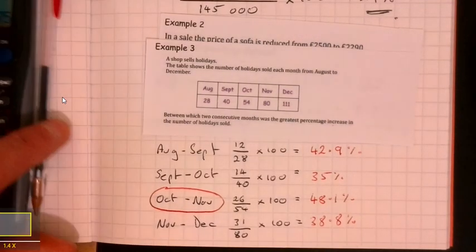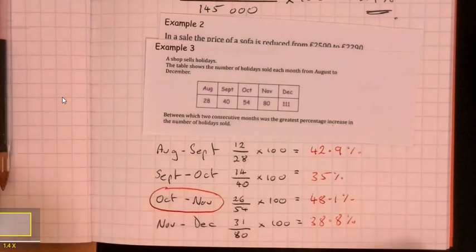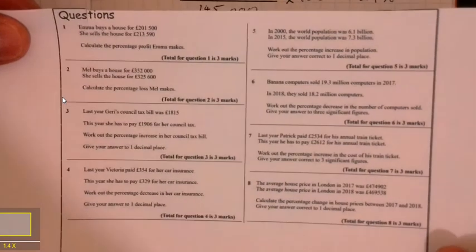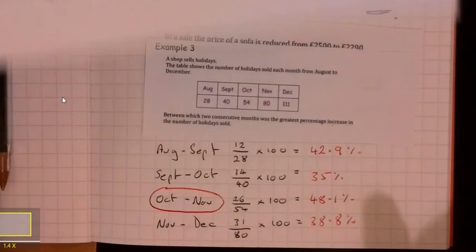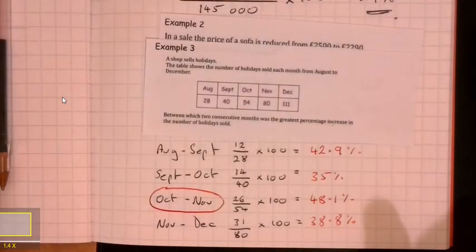Right, so can I have a go at the questions? In the rest of the first PDF there are some more questions for you, and I will attach the answers so you can go through and check those as well. So good luck and have a go at those.